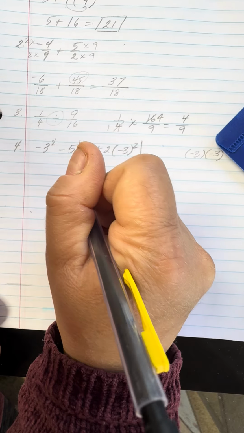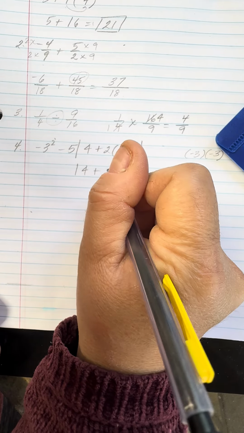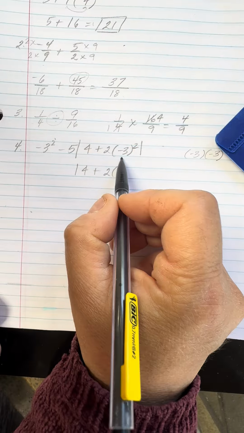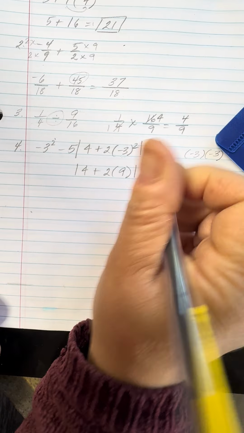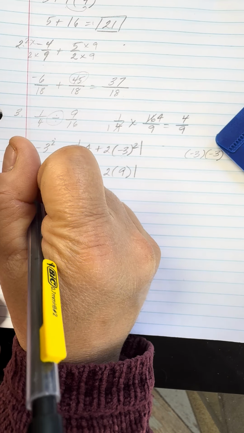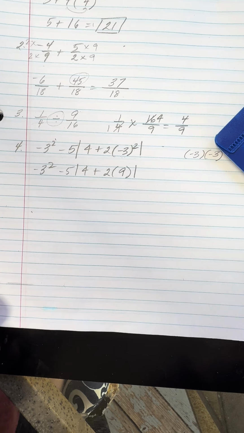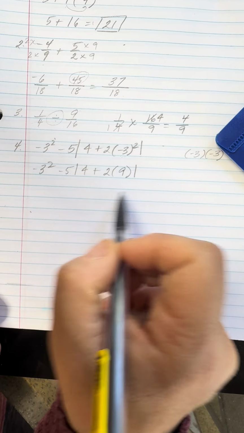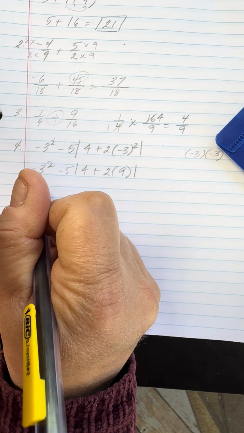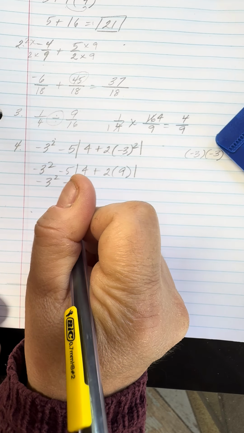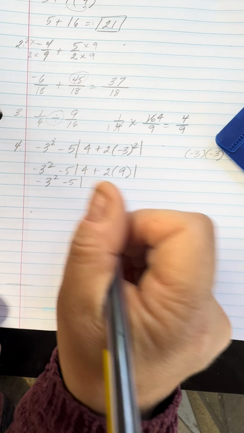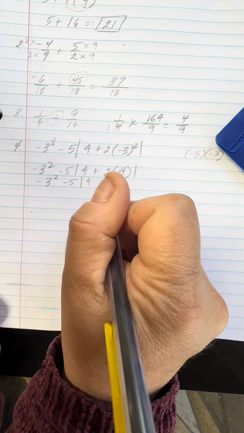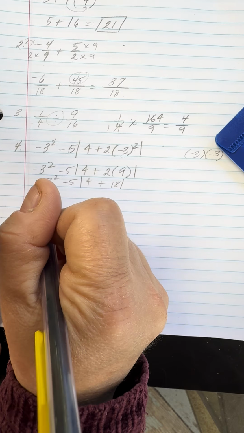All right, guys. So I'm going to rewrite this as 4 plus 2 times negative 3 times negative 3 is 9. Leave everything else as it is. All right, and we're just going to keep simplifying. I've still got to deal with these grouping symbols, so I'm going to rewrite this again. Negative 3 squared minus 5 times the absolute value of 4 plus 18.